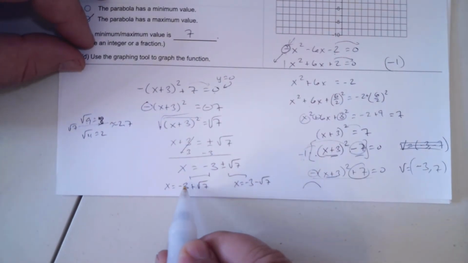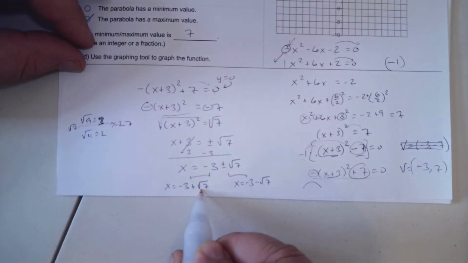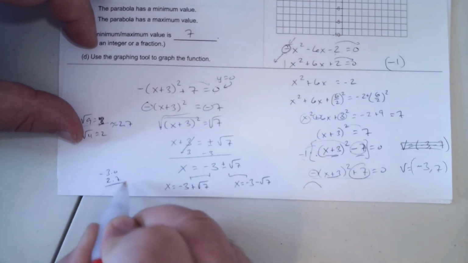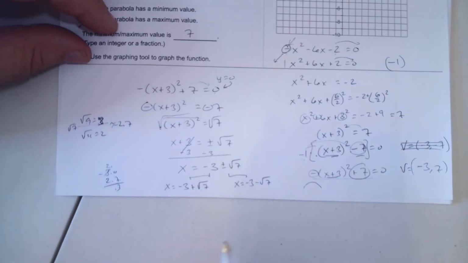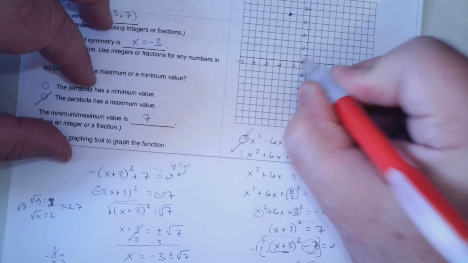So negative 3 plus 2.7 is approximately negative 0.3. So it's about right there.